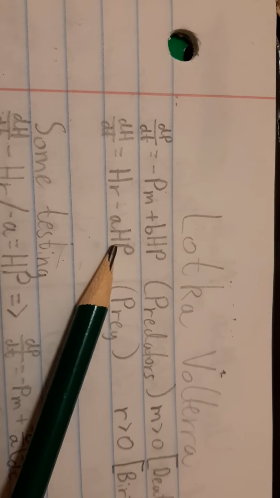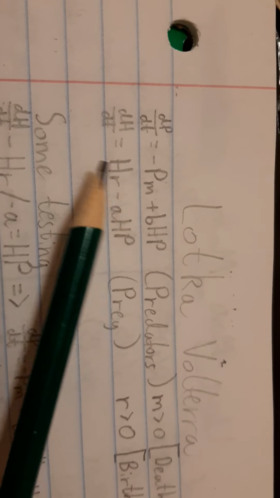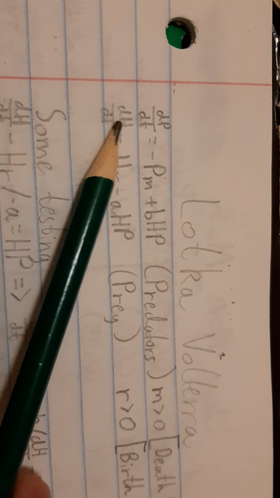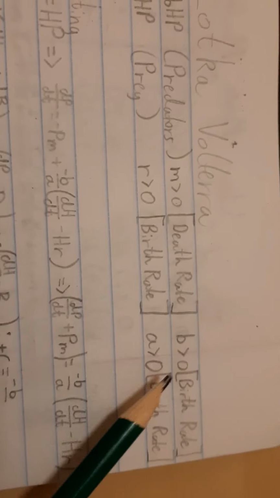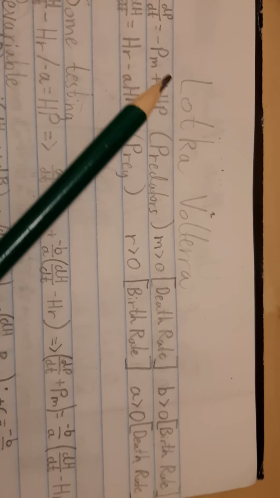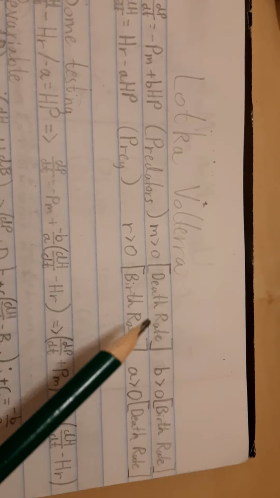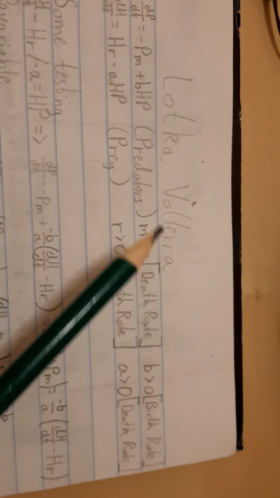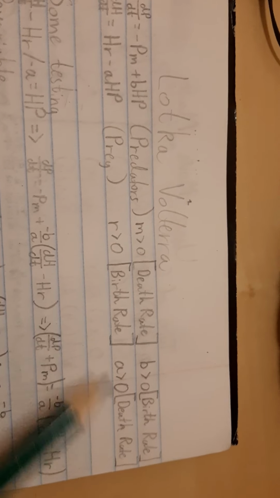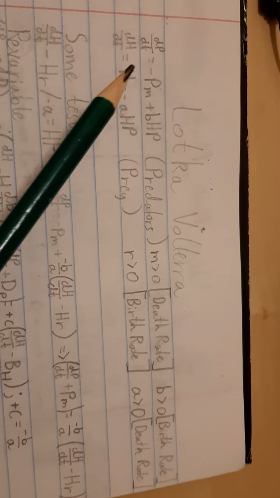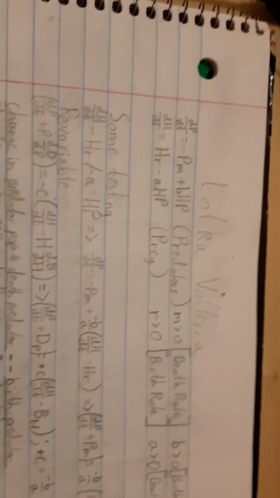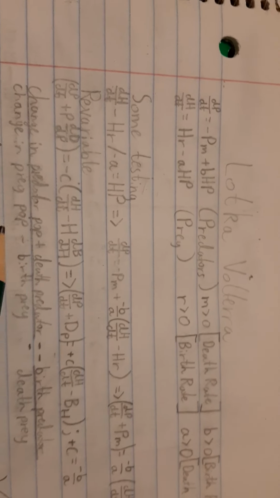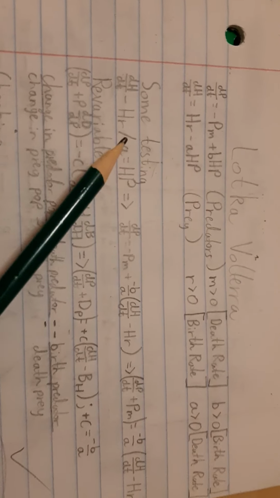The predators eat the prey, so it's going to be a negative in how it changes the population of the prey. And these are just going to be all the constants, the M, the B, the R, the A, and these are the death rate, birth rate for the predator, and death rate, birth rate for the prey. So this equation makes sense intuitively, but we can also do a little bit of checking the units just to make sure it works out.